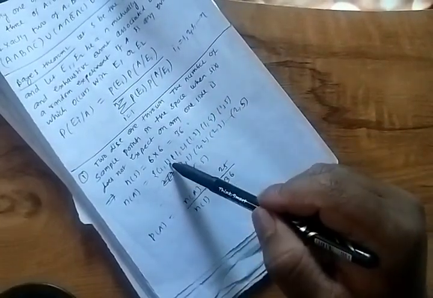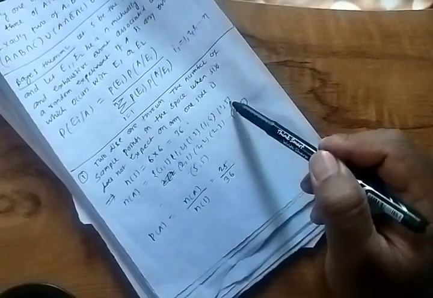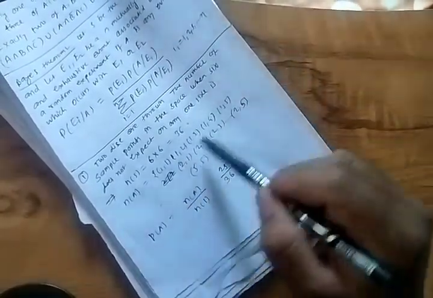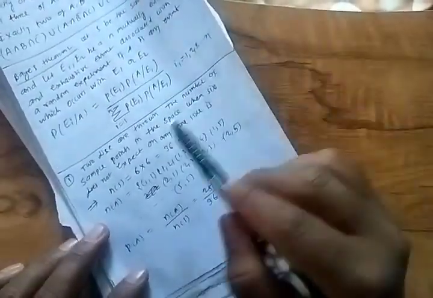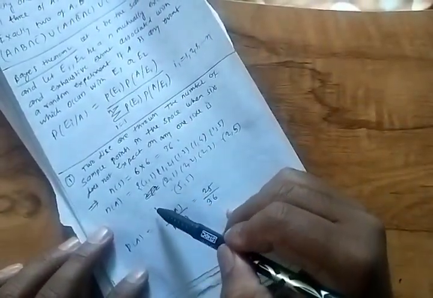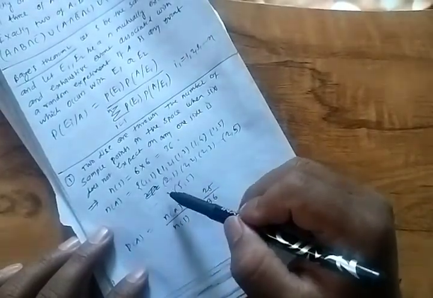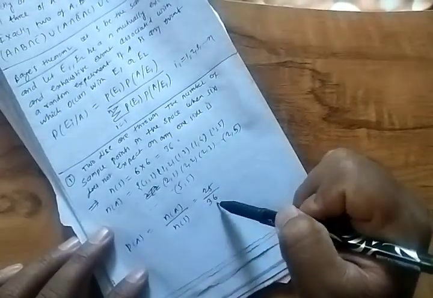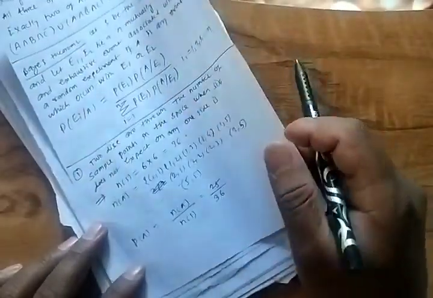So (1,1), (1,2), (1,3), (1,4), (1,5) are expected, but (1,6) is not expected. So if we count such elements, we get 25 out of 36.